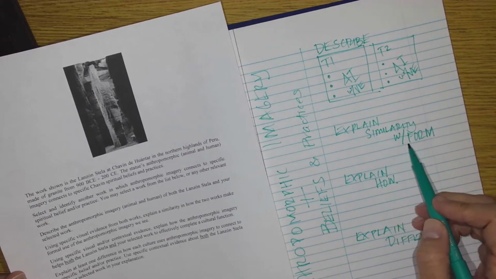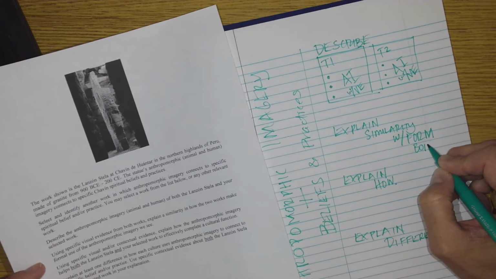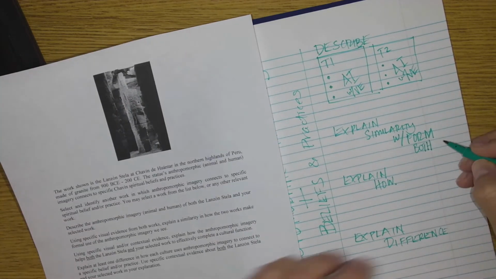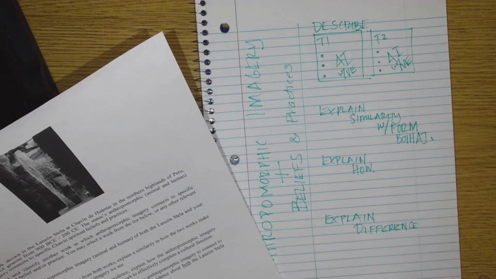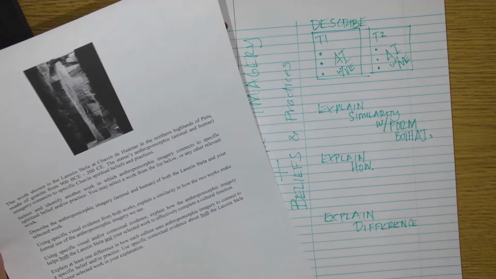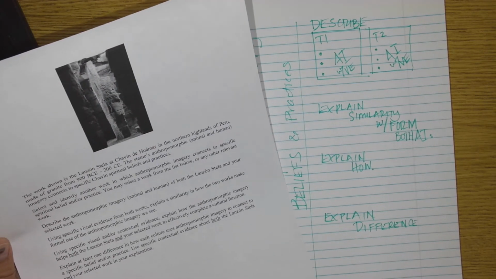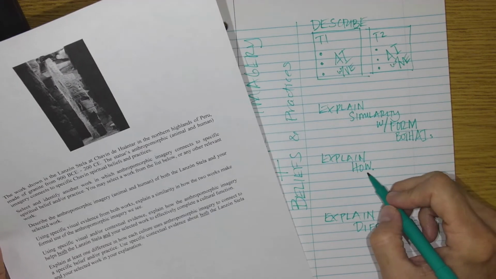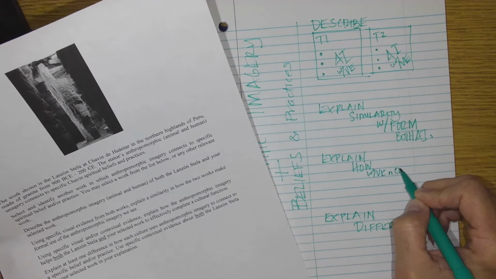Explain similarity with form of both images. Okay, that might be helpful. Both AIs. Okay, both AIs. Can you read that? All right. Using specific visual and or contextual evidence now. Okay, we can go how with VE or CE, right?